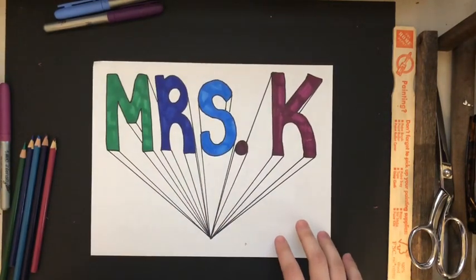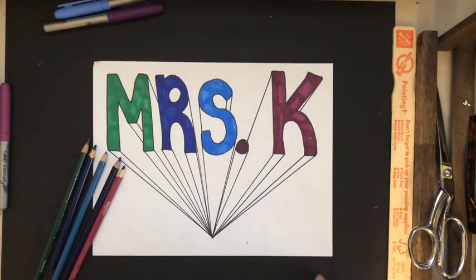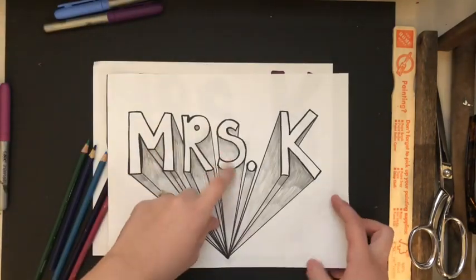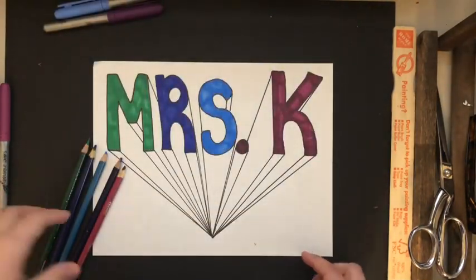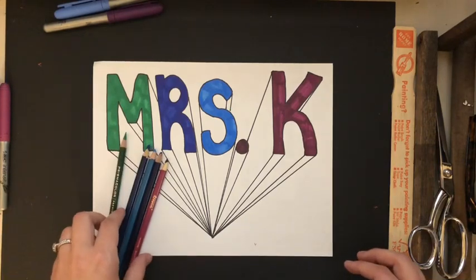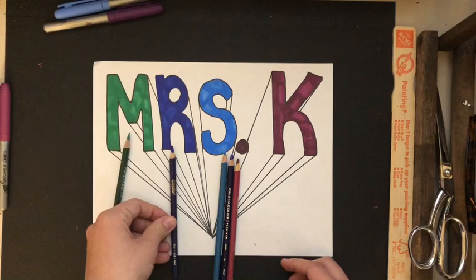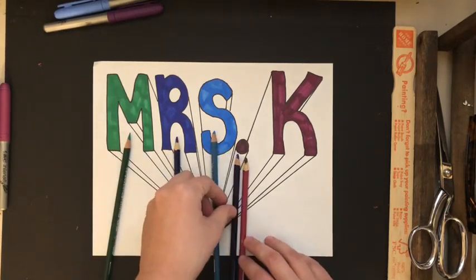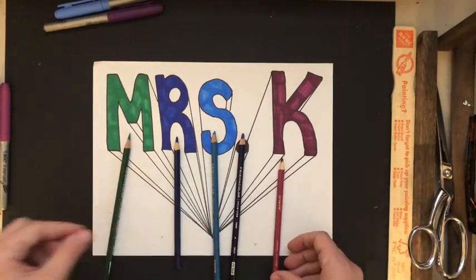Now to add more of a 3D effect, if you have regular pencil, which you can see I did here, we're gonna add the shading. So regular pencil is fine. If you have colored pencil or crayons that you could match to each letter, that would work also really nicely. So I've got green, blue, light blue, violet, and raspberry.